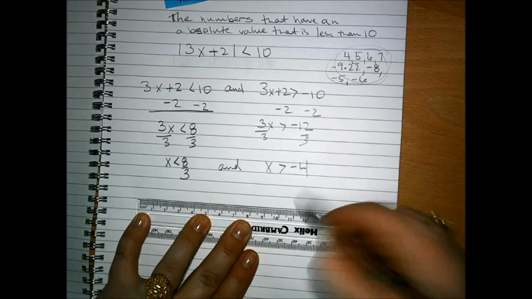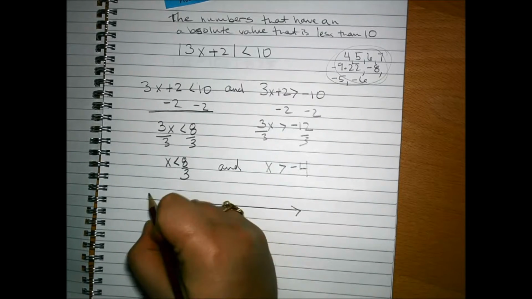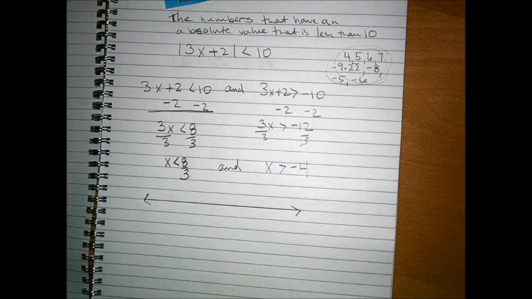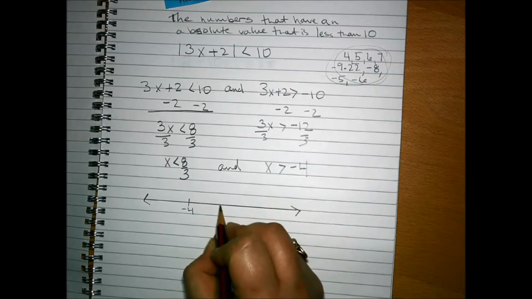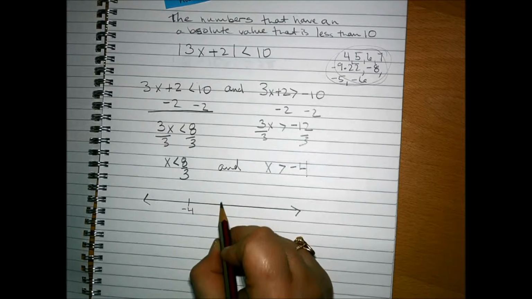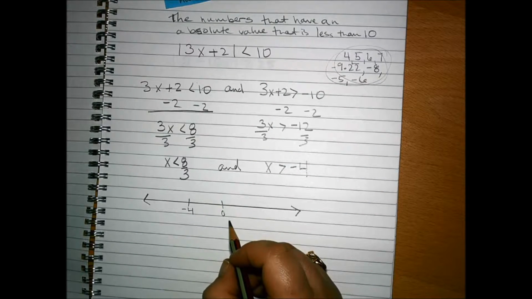Remember, open dot is non-inclusive, and you really only have to graph your numbers that are the answers and maybe a 0 just in order to get a realistic scale of the relationship between these two numbers.